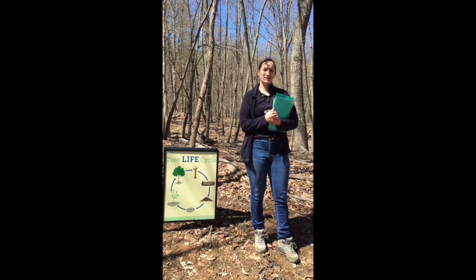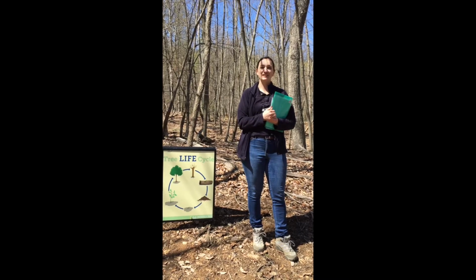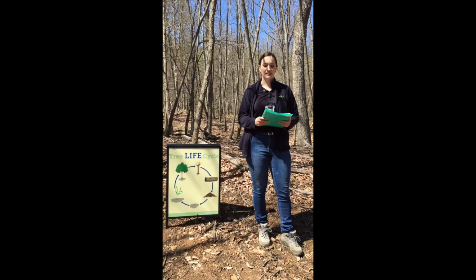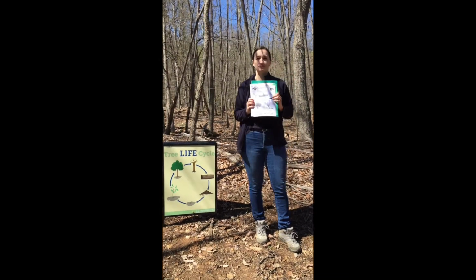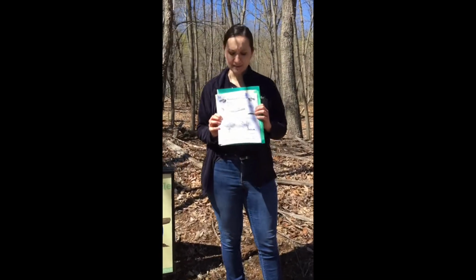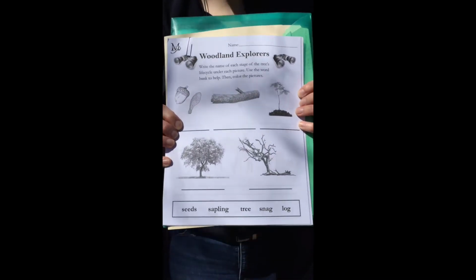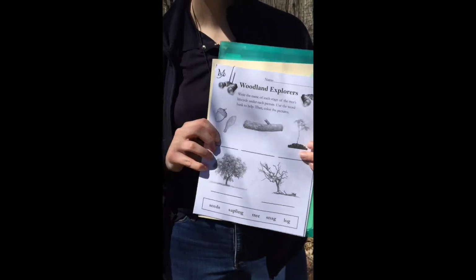So thank you for joining us today and being woodland explorers. You can review what we did today on our hike with this worksheet, where you will identify the different stages of the tree's life cycle and then color in the pictures.